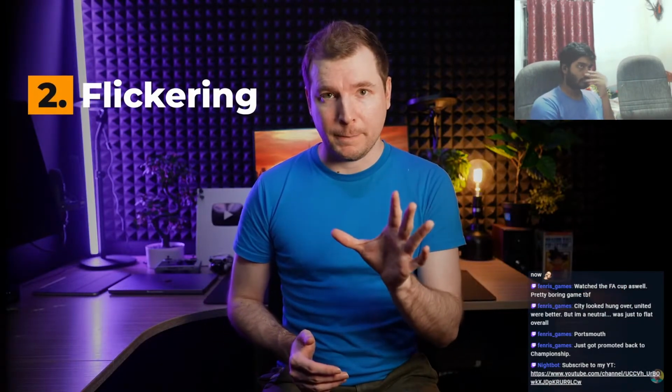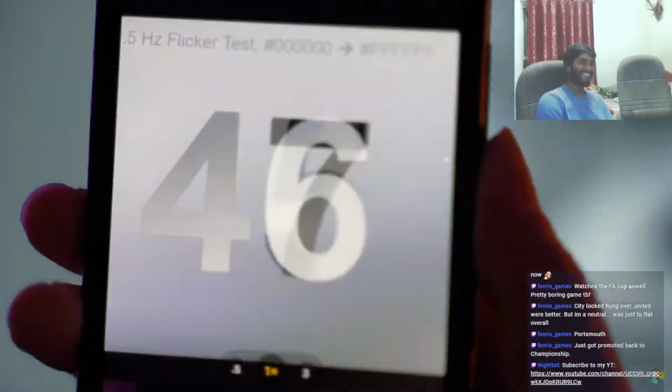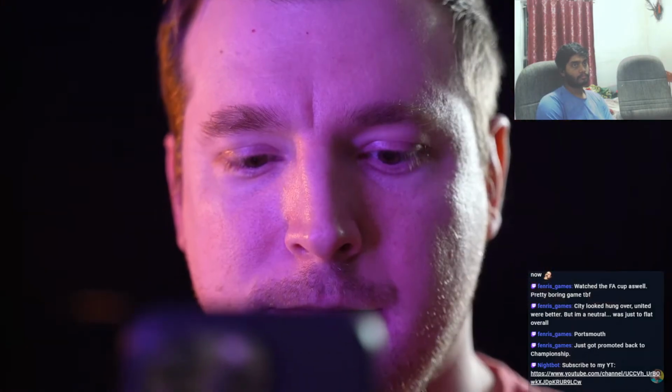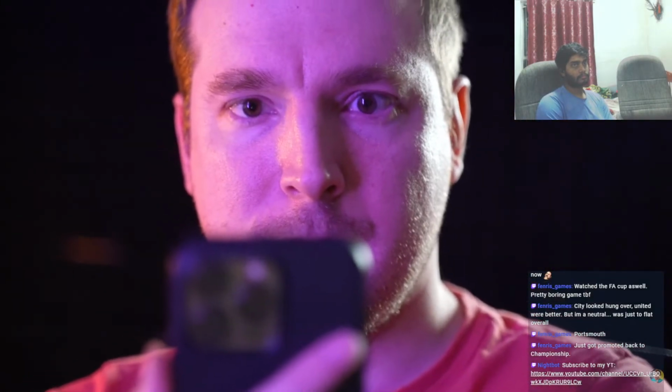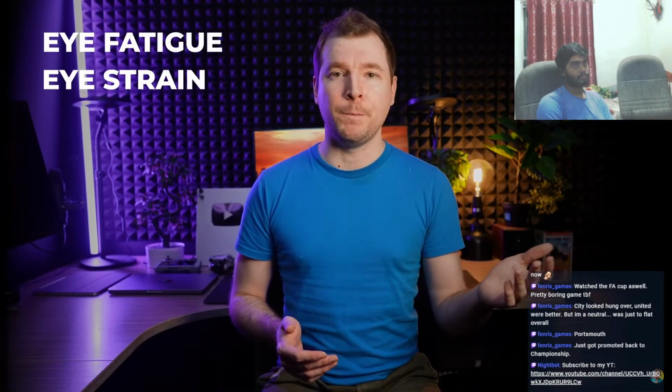The second aspect towards eye strain is flickering. This is when a monitor refreshes the panel very fast. Backlights are turning on and off. This is imperceptible to the human eye. However, smartphones and digital cameras can actually pick this up if you record the screen. This flickering can cause your pupils to rapidly go from larger to smaller, which in turn causes a number of issues to the eye, such as eye fatigue as well as eye strain being among the few.